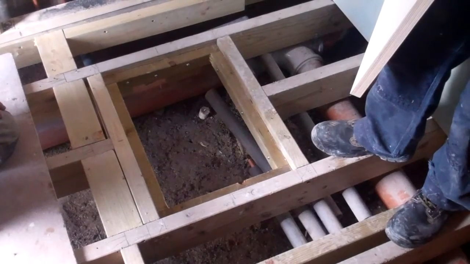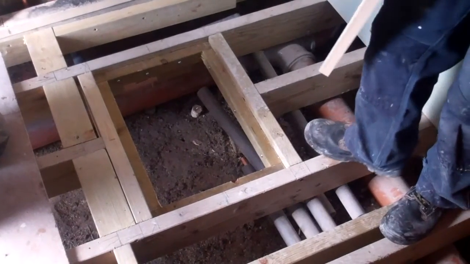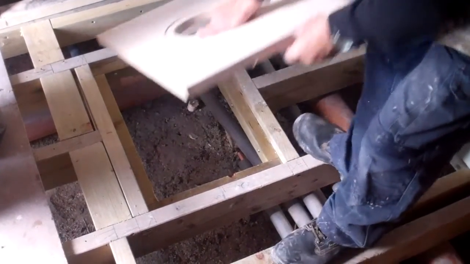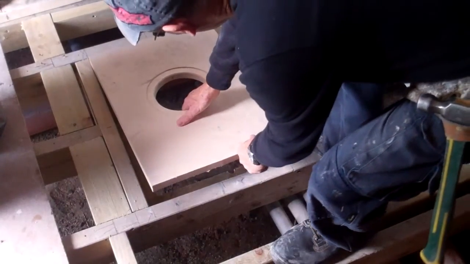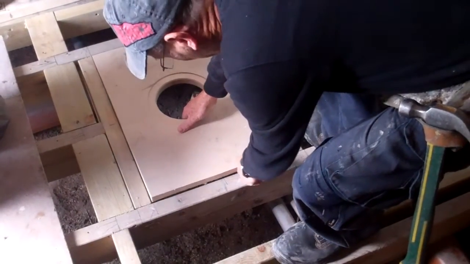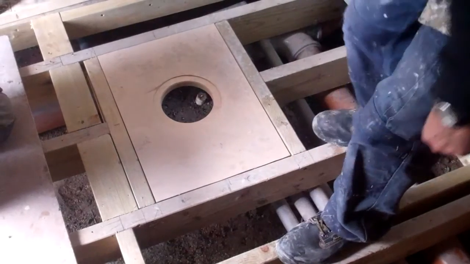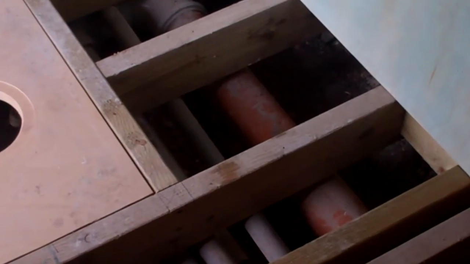Now extra noggins have been installed to support all edges of the shower tray former. The area in the centre of the picture has been prepared ready to take the waste support. This involved installing battens onto the sides of the joists 24 mm down from the top. The waste support sits on top of the battens and lines up perfectly with the top of the joists.